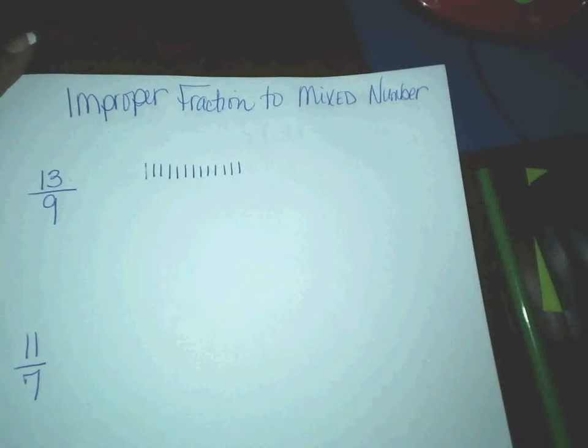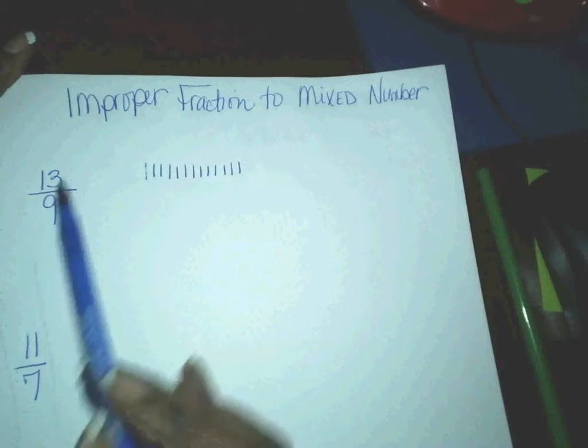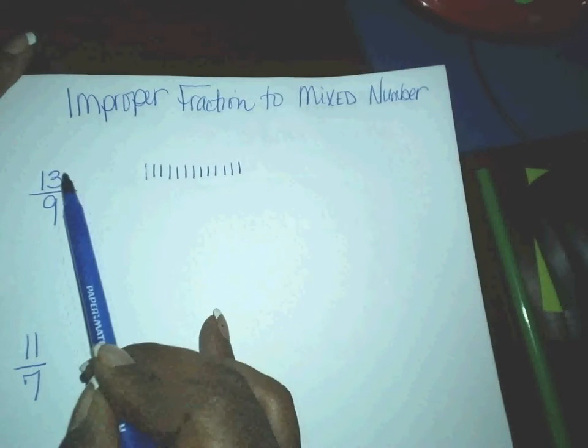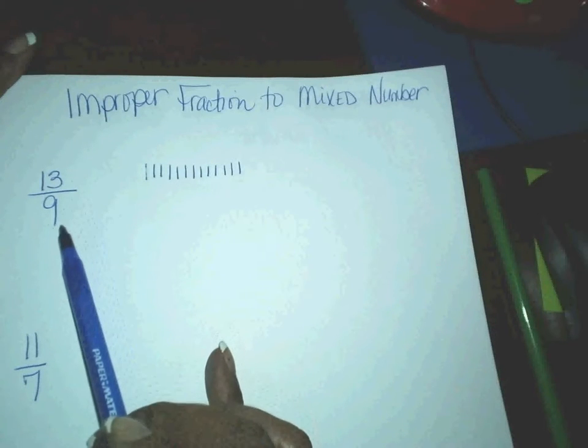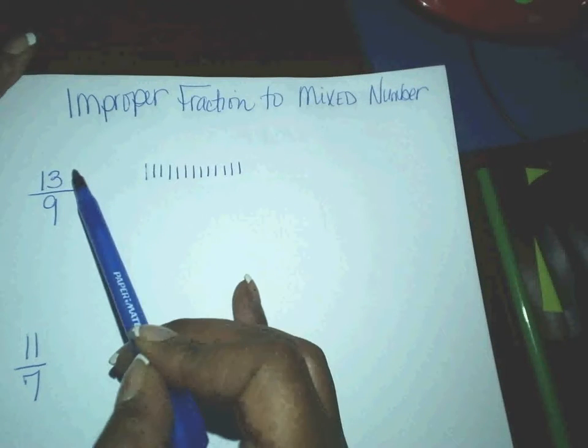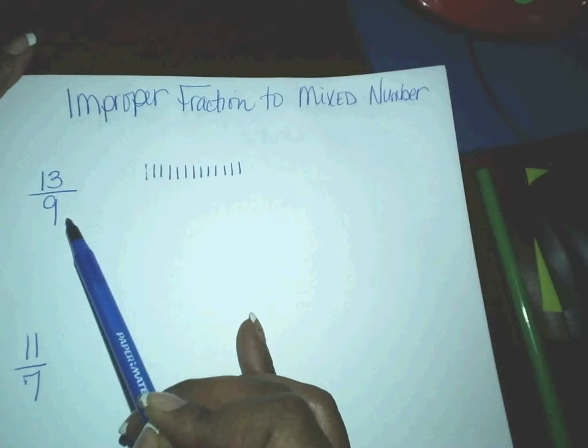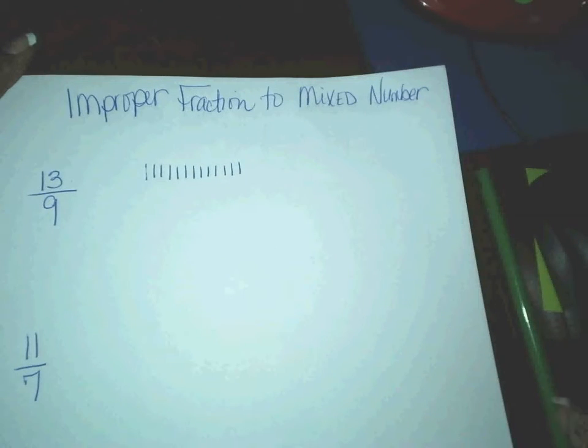Okay? Now, one thing that you have to understand is that what this fraction says, or what it means, is 13 divided into groups of 9. Everyone together. 13 divided into groups of 9. Okay? So let's do that.